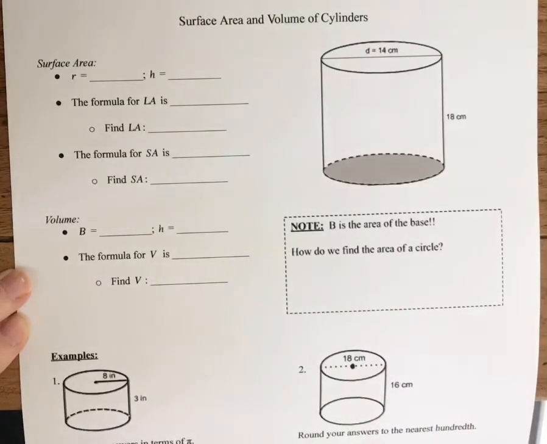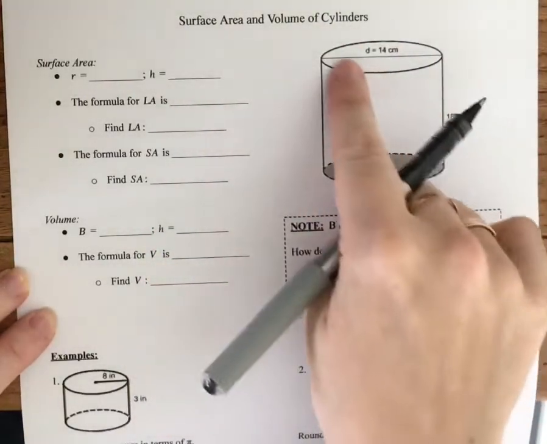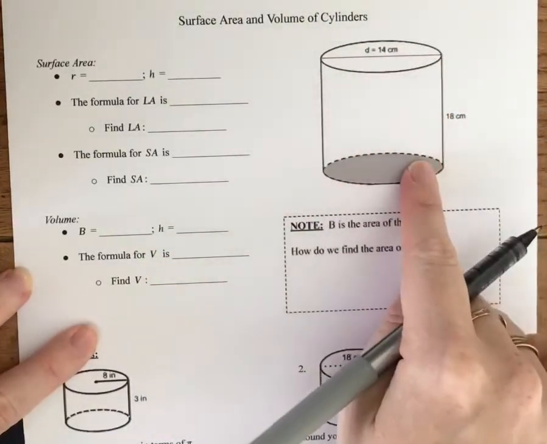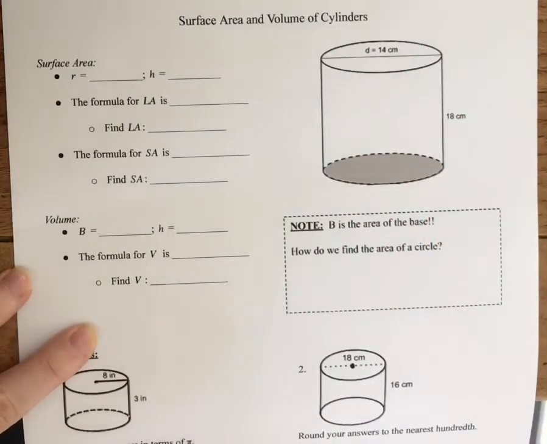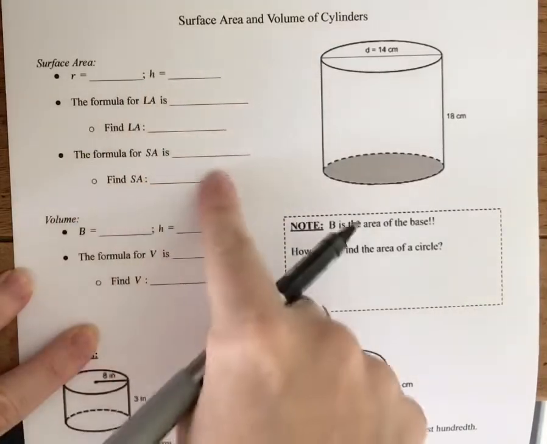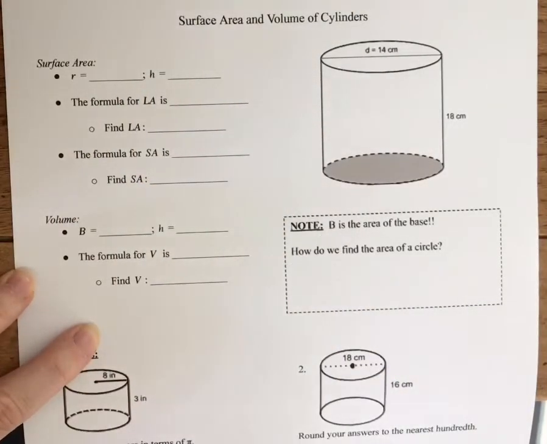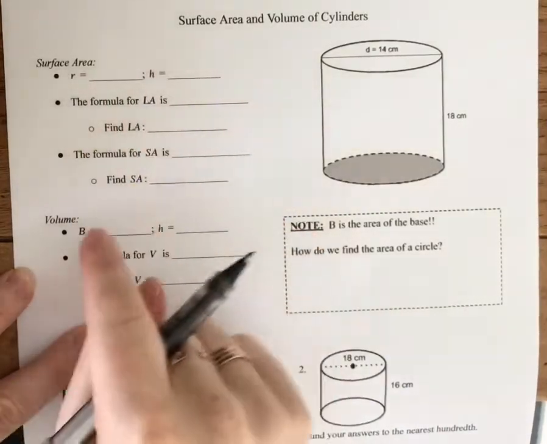This video will be going over the surface area and the volume of cylinders. So we have our example right here. It says the diameter is 14 centimeters and then it's 18 centimeters for the height. So we're gonna need two things to plug into lateral area and surface area for a cylinder. We need the radius and we need the height.